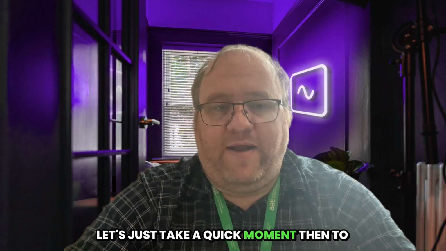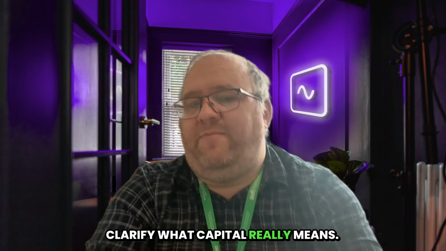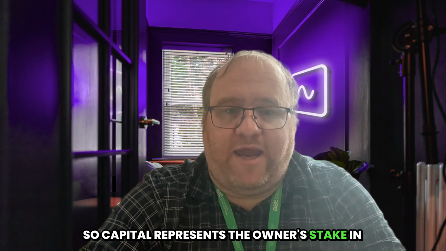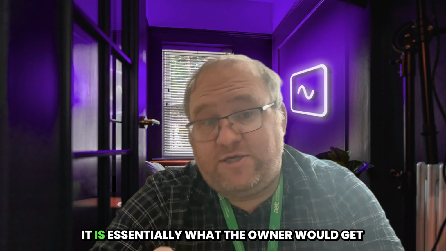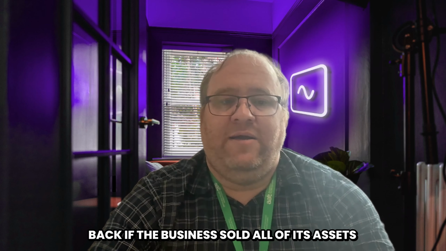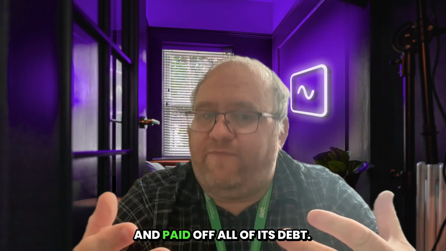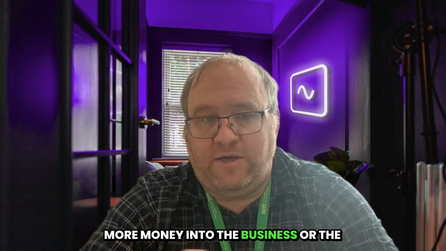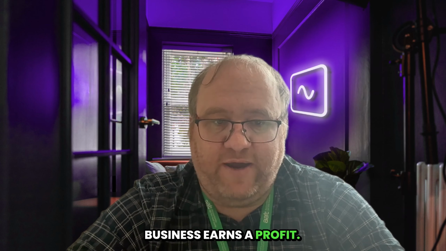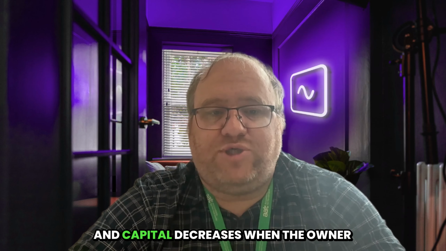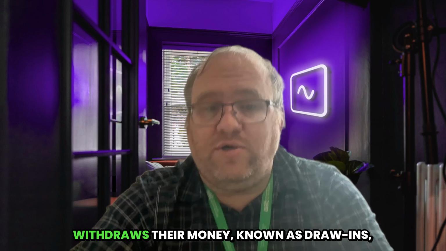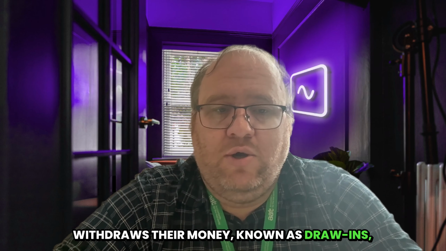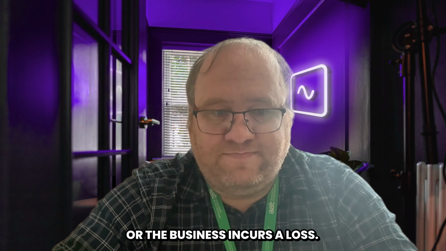Let's just take a quick moment then to clarify what capital really means. So capital represents the owner's stake in the business. It is essentially what the owner would get back if the business sold all of its assets and paid off all of its debt. So capital increases when the owner invests more money into the business or the business earns a profit. And capital decreases when the owner withdraws their money, known as drawings, or the business incurs a loss.